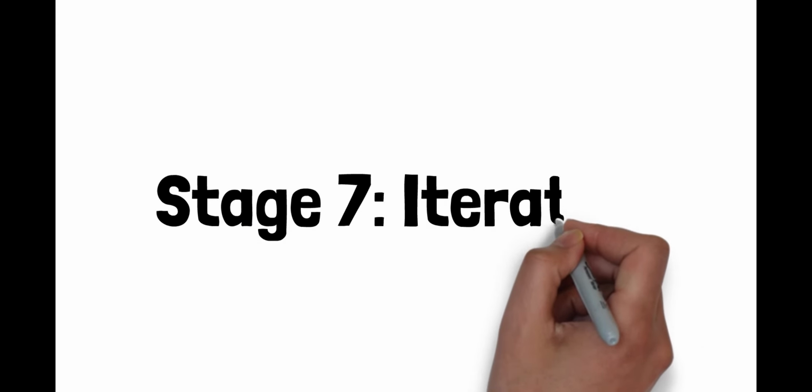Stage 7, iteration. Come on, don't look at me like that. You got to go back. You got to do it again. I'm sorry. Okay, you don't necessarily need to go back and do the entire thing over again, but you do need to revisit some of the previous stages. Because, let's face it, nothing is perfect on the first try. It's just not. As much as we want our first draft to be flawless, it's not. And your magic system won't be either.